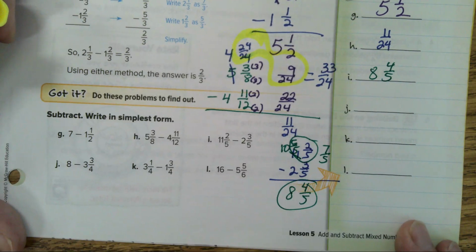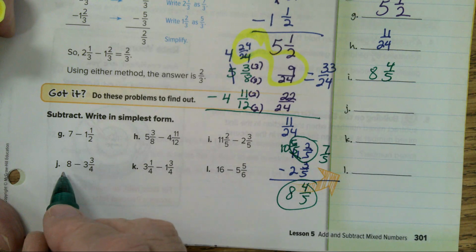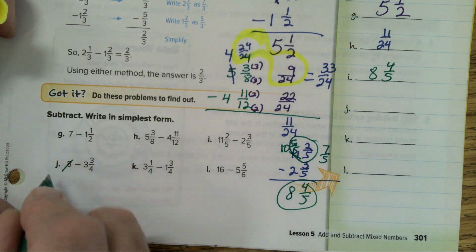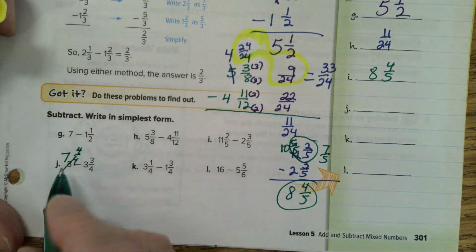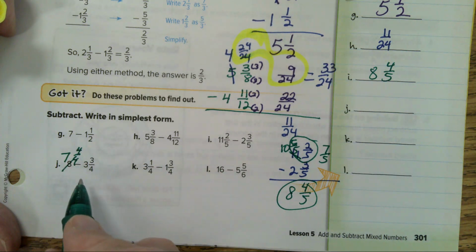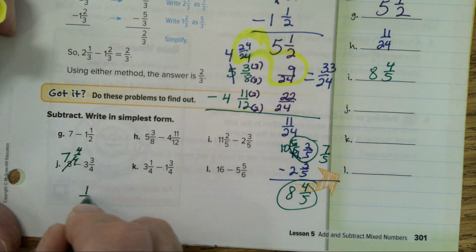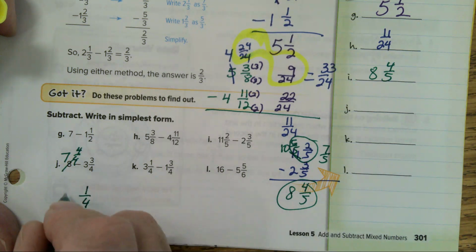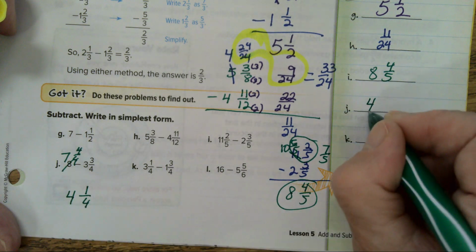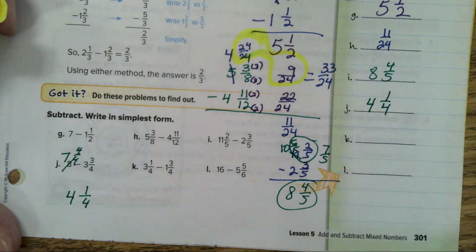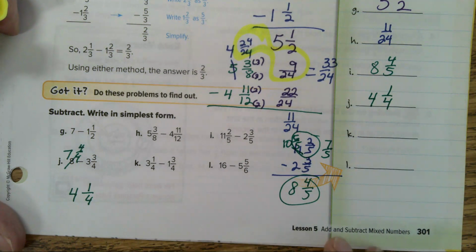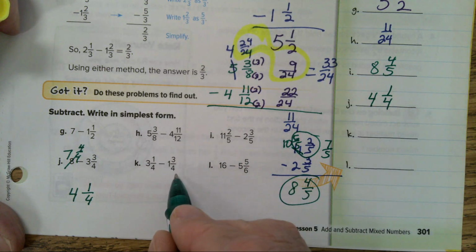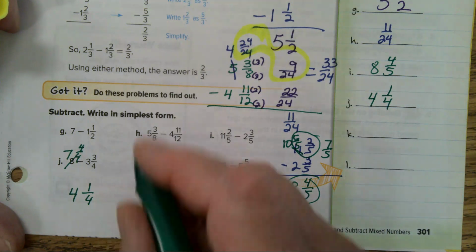Letter J. 8 is going to change its name to 7 and 4/4. It's still an 8. 4/4 minus 3/4 is 1/4. 7 minus 3 is 4. 4 and 1/4. Letter K. 1/4 will not subtract 3/4. 3 will help it.